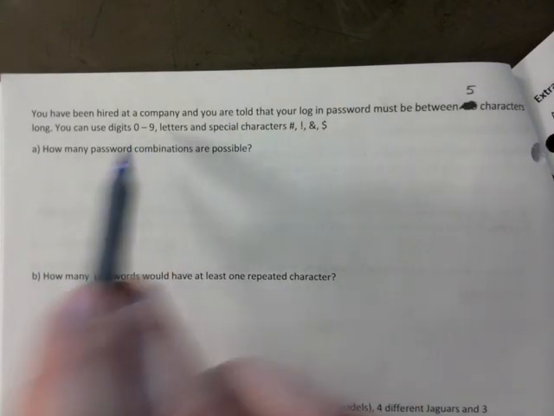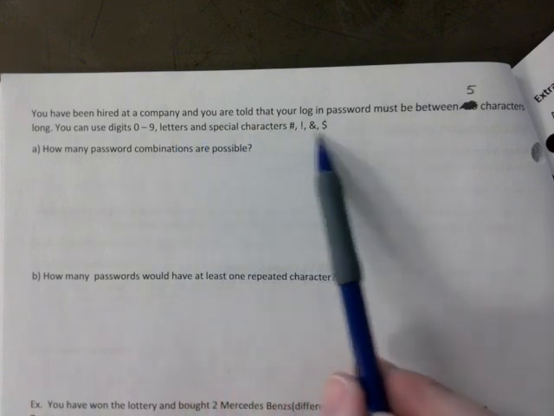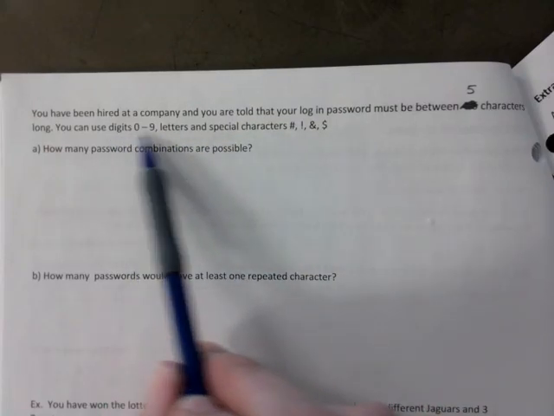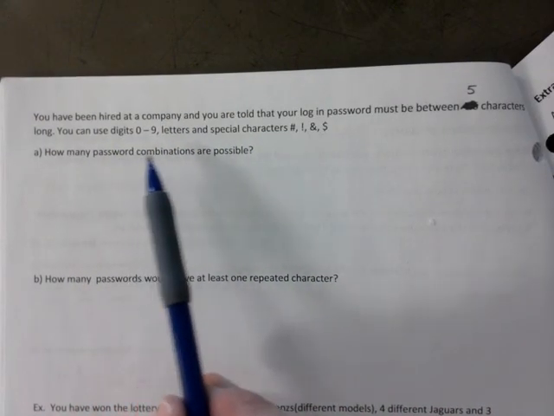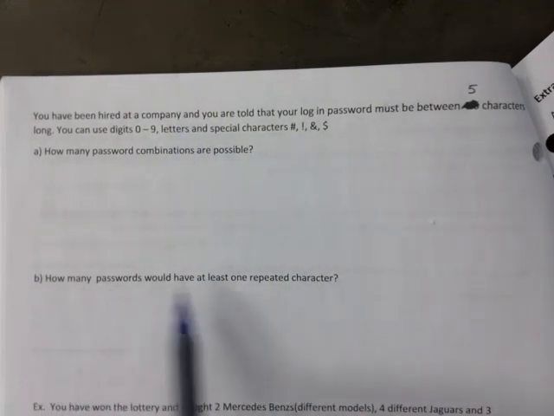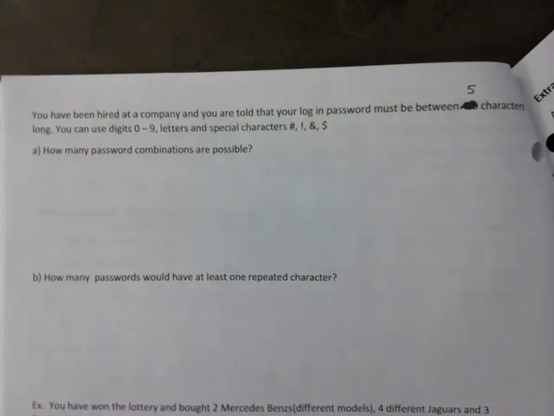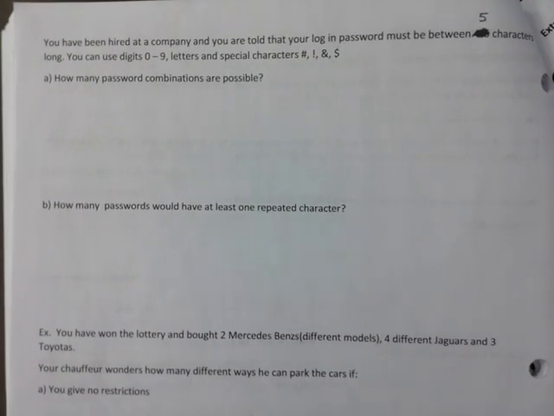You can use digits 0 to 9, not 1 to 9, right? Letters and special characters. This is important that you're prepared for something like that. How many password combinations are possible? So figure that out and then try part B. This is an indirect reasoning example as well. So go for it. I know I'm not giving you enough time usually to solve the whole thing, but I just want to make sure to wrap this up before we go.